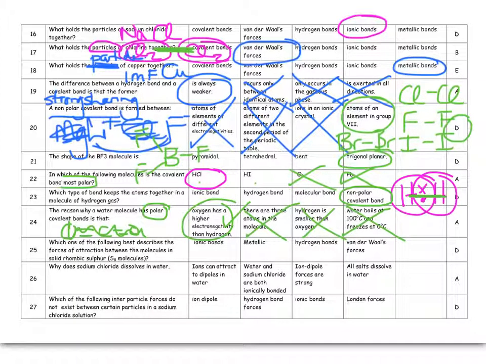Which one of the following best describes the forces of attraction between molecules in solid rhombic sulfur? So if I've got sulfur, 8 sulfurs all stuck together, that will form a nonpolar molecule. They've all got the same electronegativity. What holds a whole bunch of nonpolar molecules together is van der Waals forces.